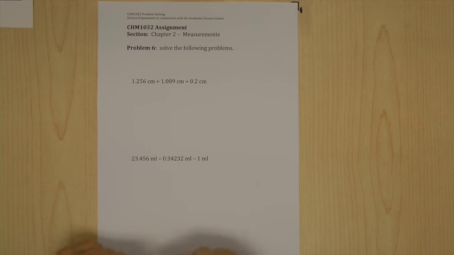In this problem, we are going to add and subtract measured numbers. Now, the rules for adding and subtracting are not the same as the rules for multiplication and division. Don't mix them up. In multiplication and division, we counted significant figures in each measurement, and then we rounded to the measurement with the least number of significant figures. In adding and subtracting, we don't do that. In adding and subtracting, it's the decimal points that matter. We have to round to the fewest number of decimal points that is reflected in the measurements.